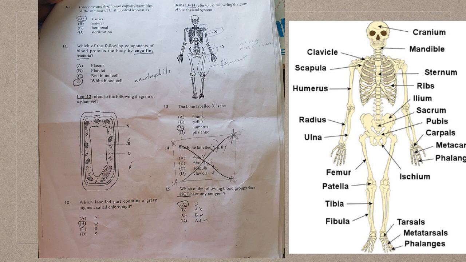But the upsetting question is number 14. When they ask for Y, Y should have really been the radius, if it's pointing to the bone in the front. Front, radius. Back would be the ulna, right? So that should have been radius, but there's no option. As you can see here, there's no option about radius. So look at it. Femur, we know what the femur is. The fibula would be that supporting bone between the knee joint and the ankle joint, the smaller bone there.